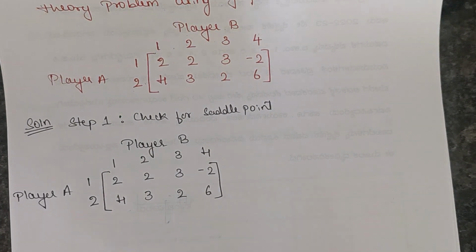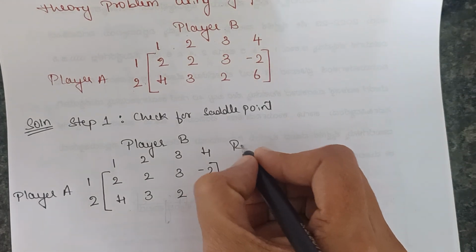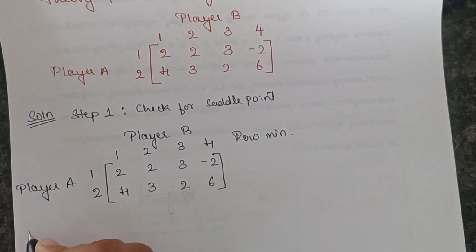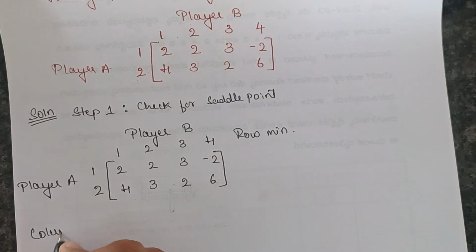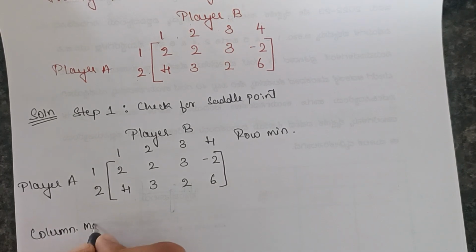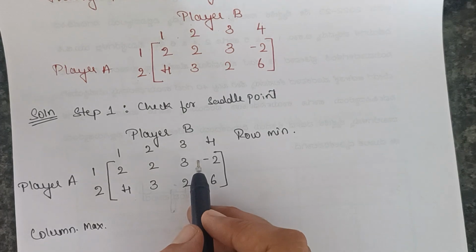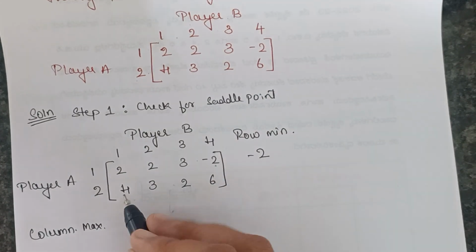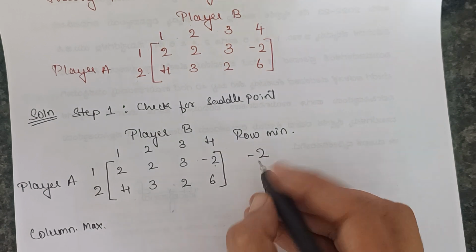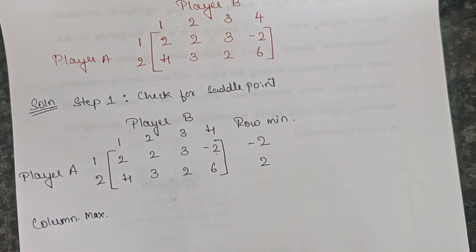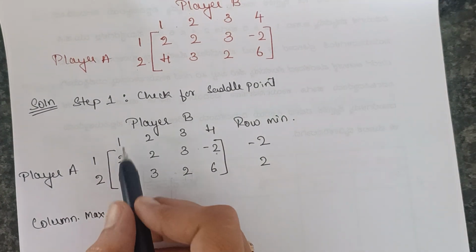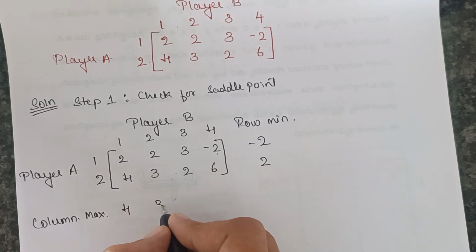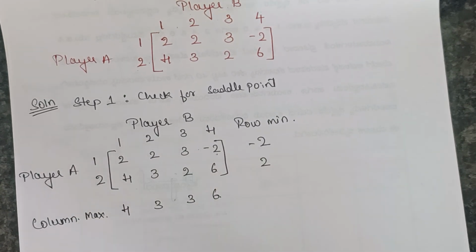To find the saddle point, we take the row minimum and the column maximum. For row minimum, we select the minimum value from each row. So here the minimum value is -2, and for the second row the minimum value is 2. For column maximum, we take the maximum value from each column. So 2 and 4, it is 4, 3, 3 and 6.